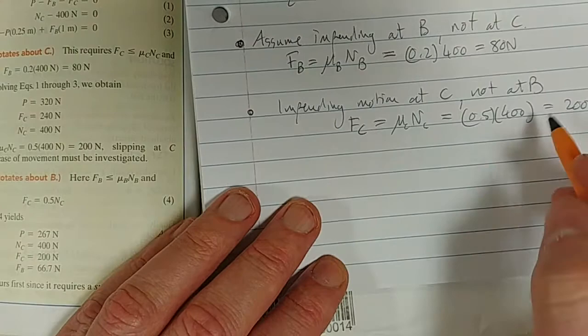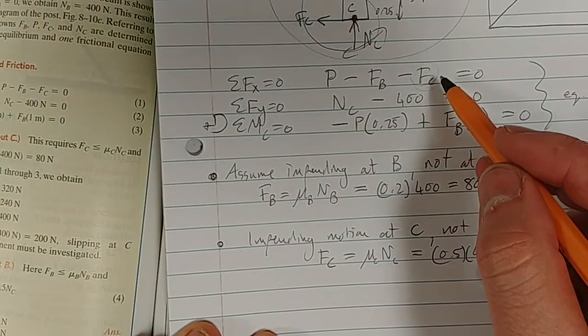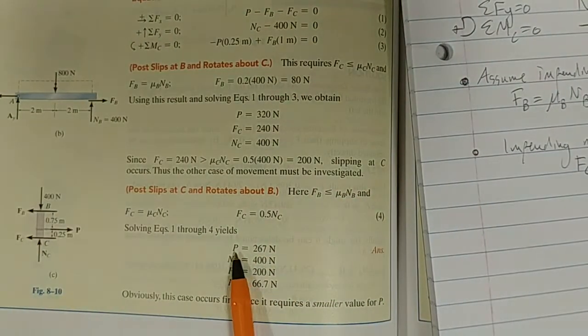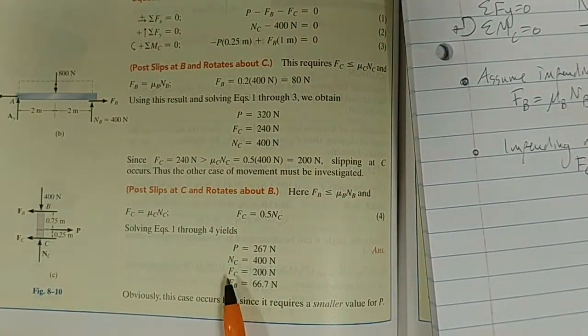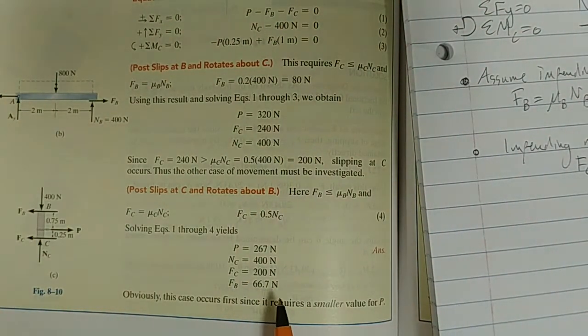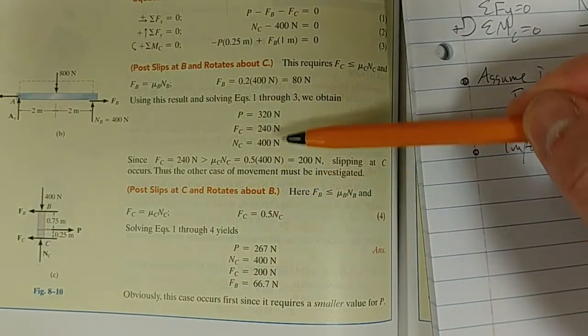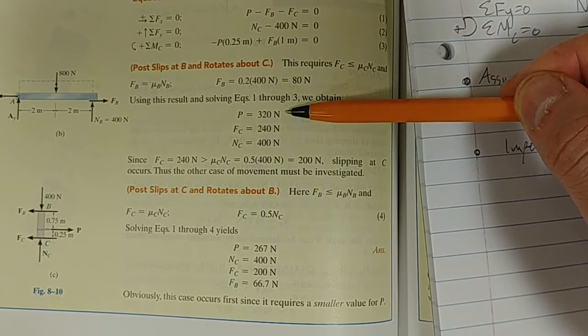Then if we put this value into there and solve, we end up with this range of answers. P equals 267, the normal force, FC, which we just calculated, and FB is 66.7. So what you notice here is that the P there is 267 and the P there is 320.